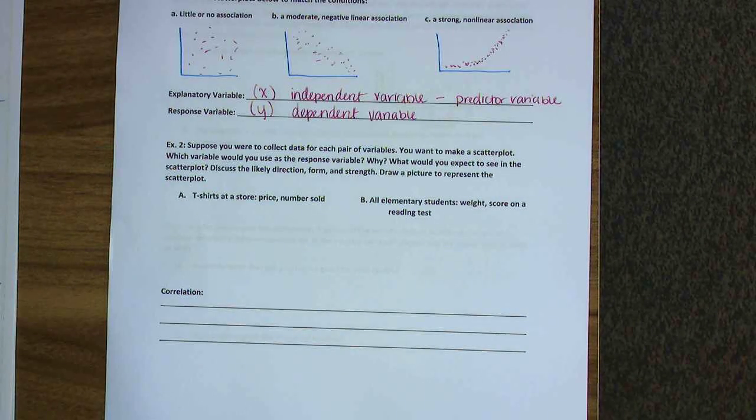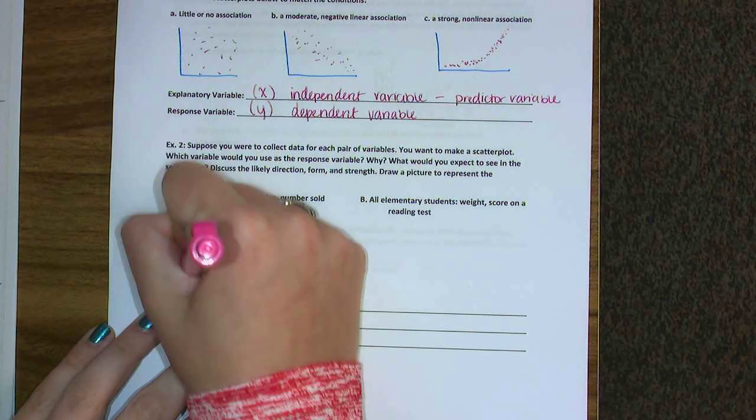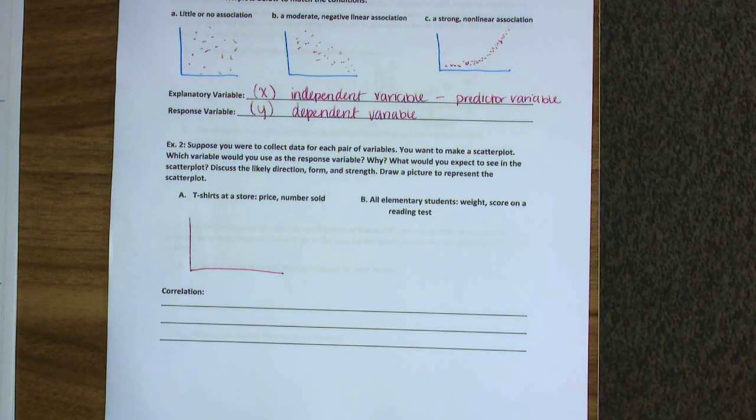Okay. So, I know I'm going to need a plot. What should be on the X and what should be on the Y? Does the number sold affect the price?